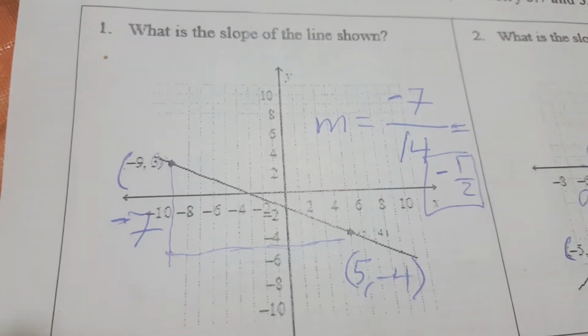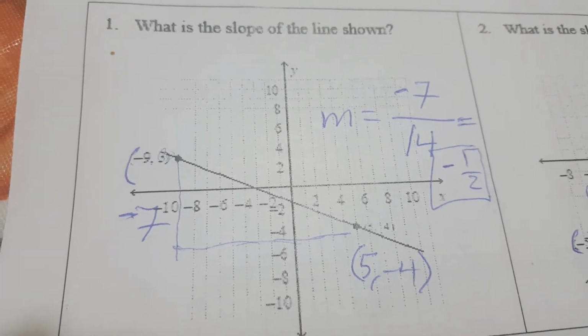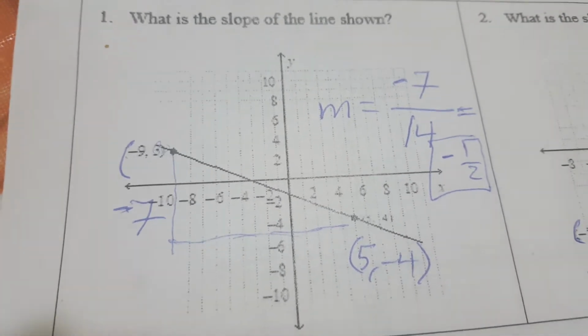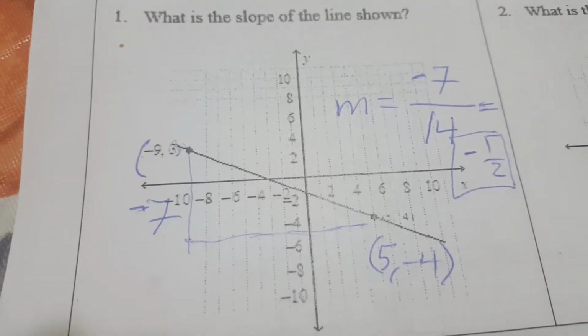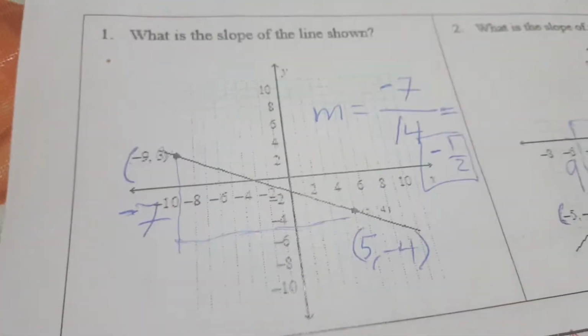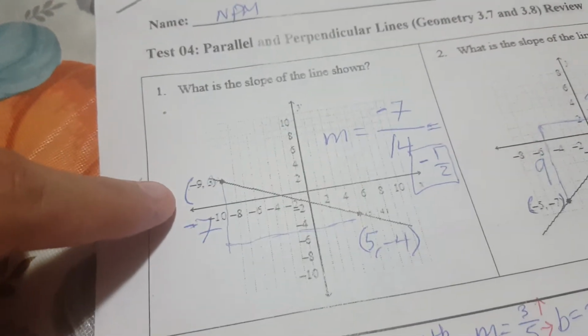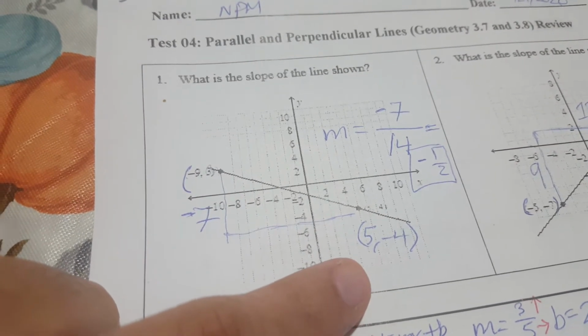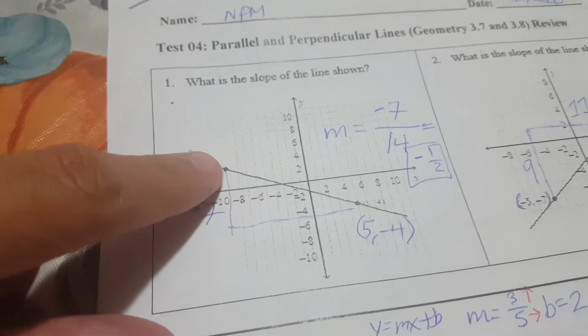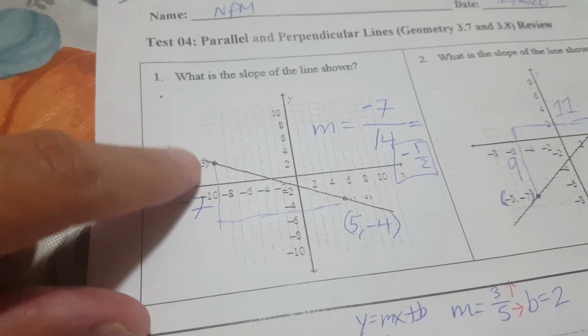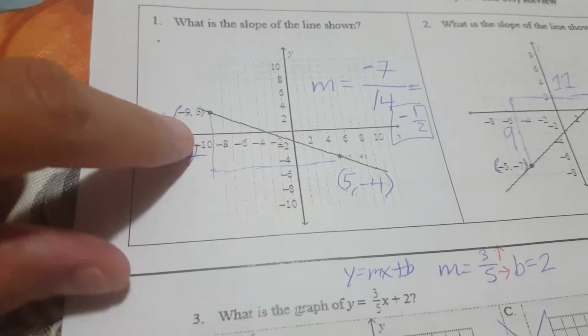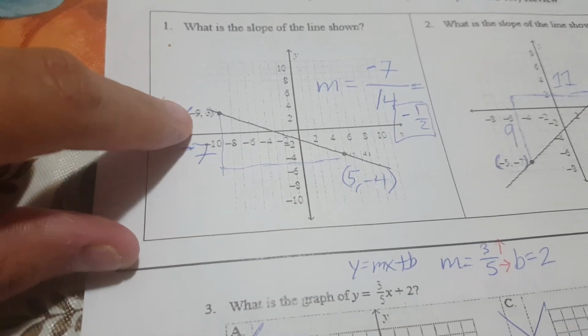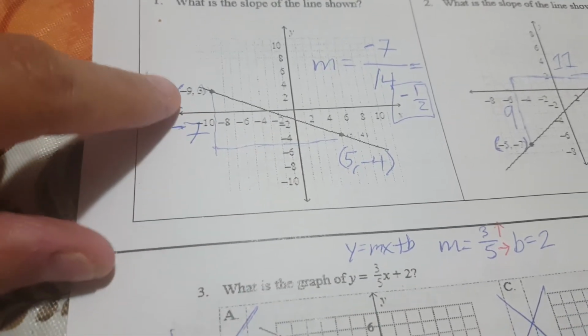Okay, number 1, we just want the slope of this. Remember, if you already have something graphed, just use rise over run. So I'm looking at this here. I can figure out my points. This is -9, 3, and this one over here is -5, -4. But don't bother trying to count all those little squares if, like this copy, it didn't come out very good. Just utilize your points.